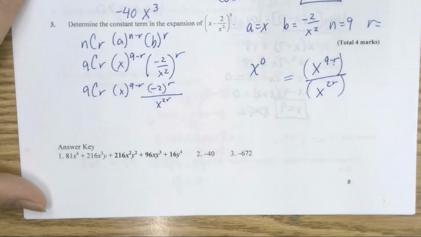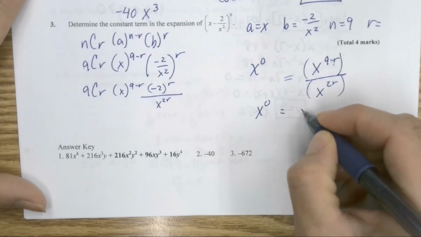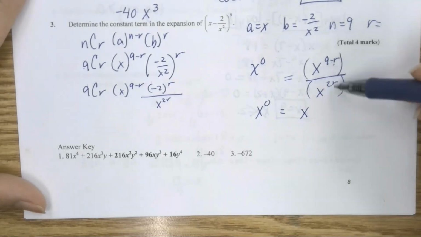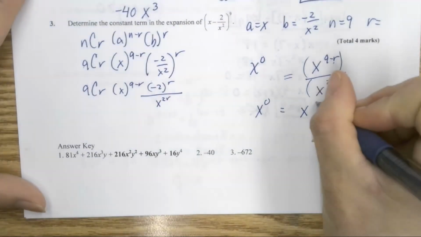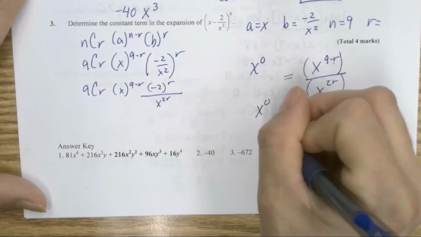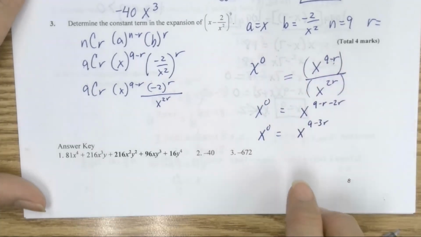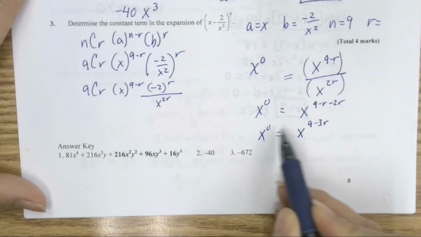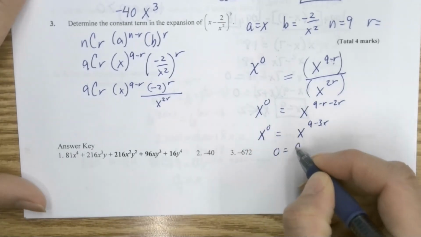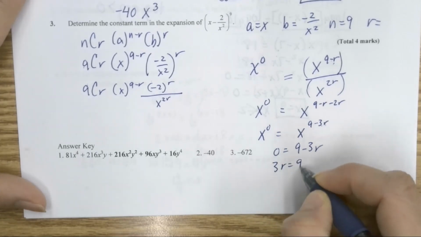So you could say, all right, this is x to the 0. I need this to combine together as one variable expression. So when I have a fraction, I subtract. So that would be 9 − r − 2r. So that would be x^(9−3r). And I know that I need to force this to be 0, so I am just going to set that power equal to 0 and solve from there.